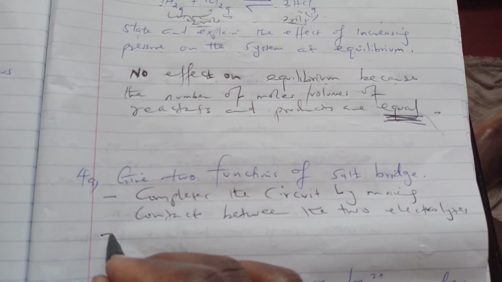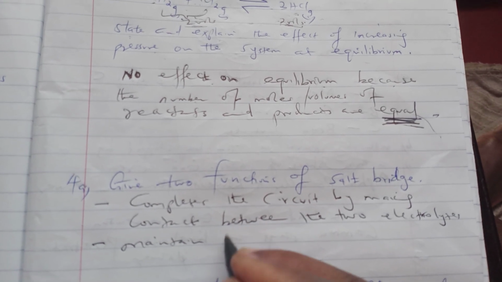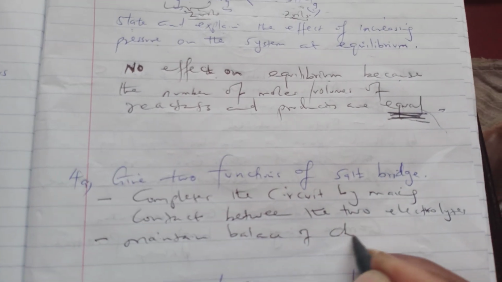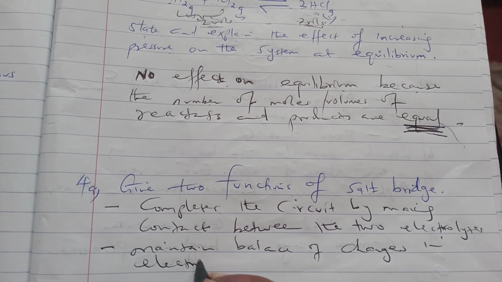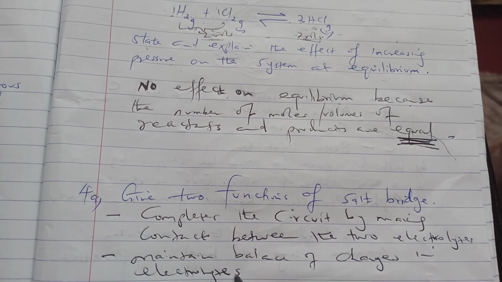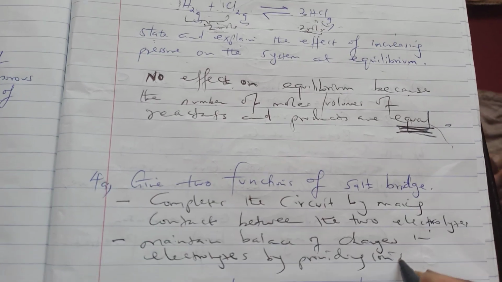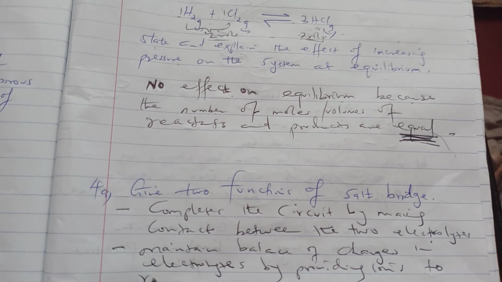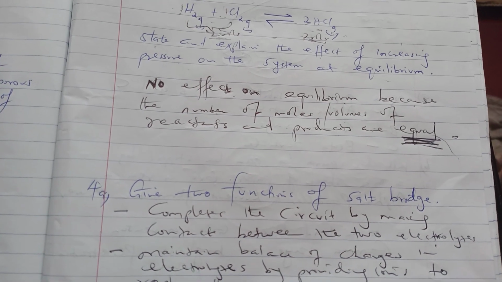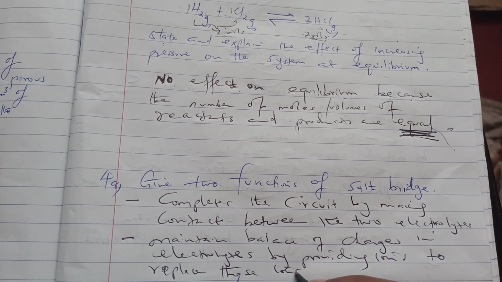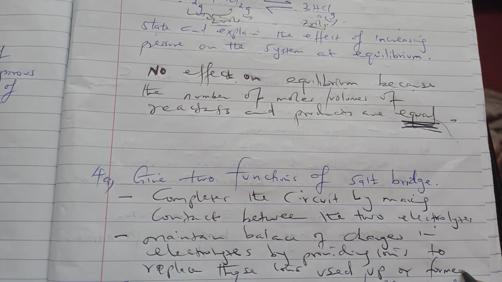And then number 2, the other one is that it maintains the balance of charges in the electrolytes by providing ions to replace those ions used up or formed.